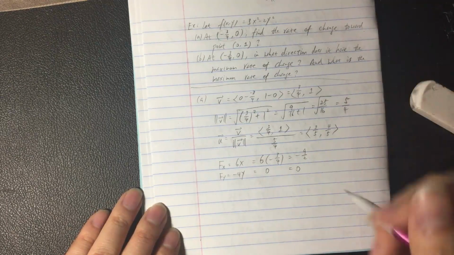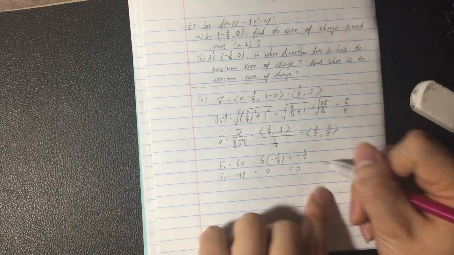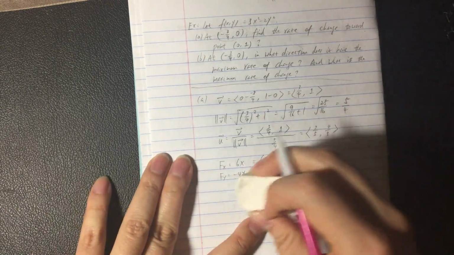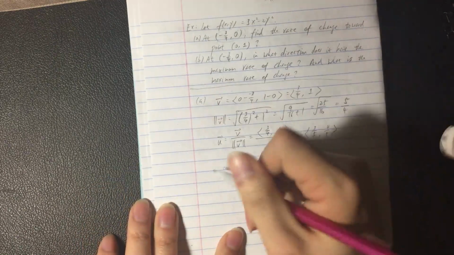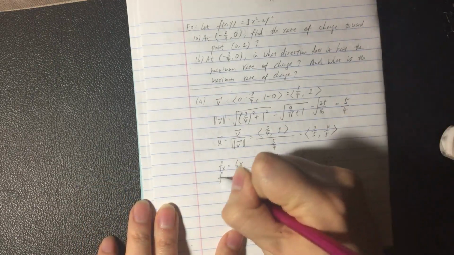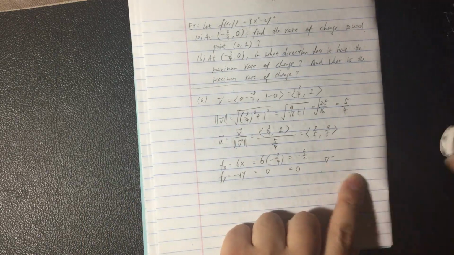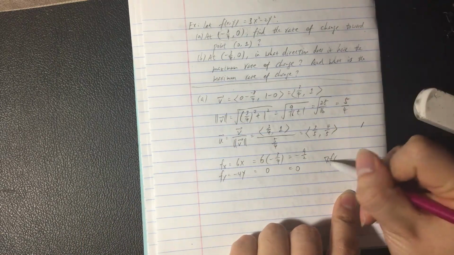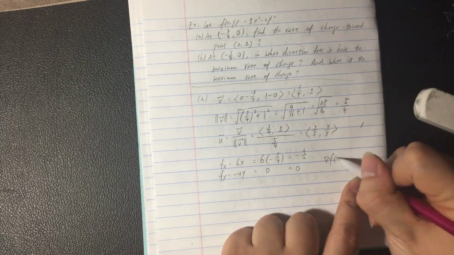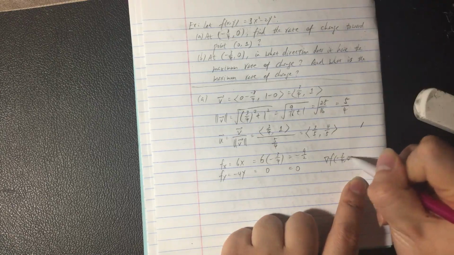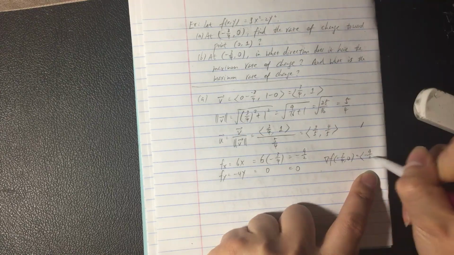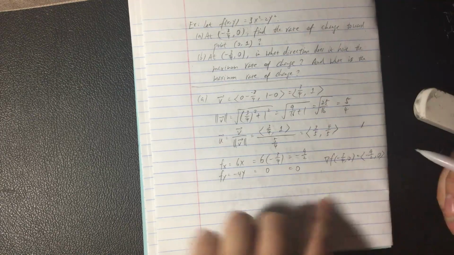So the gradient vector of f at (-3/4, 0) is (-9/2, 0).